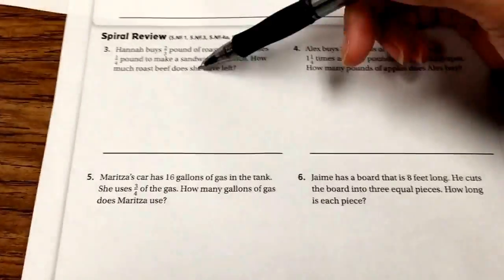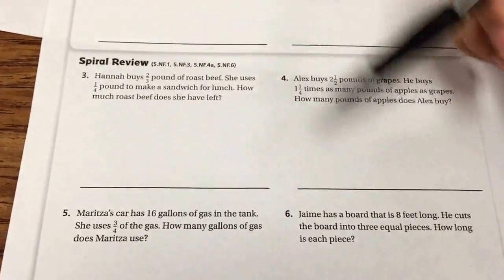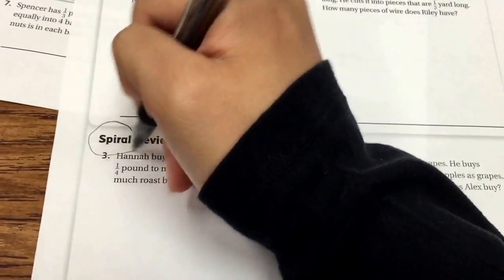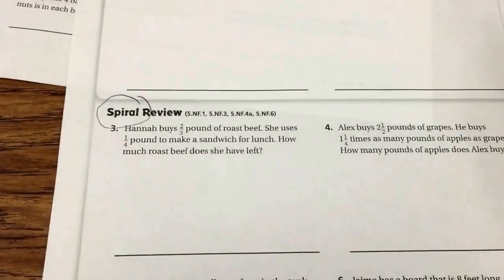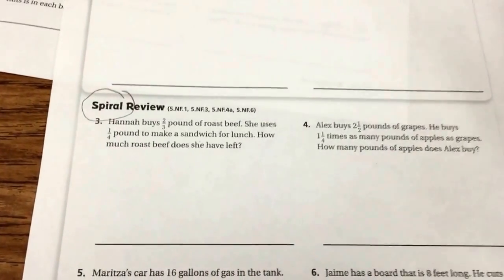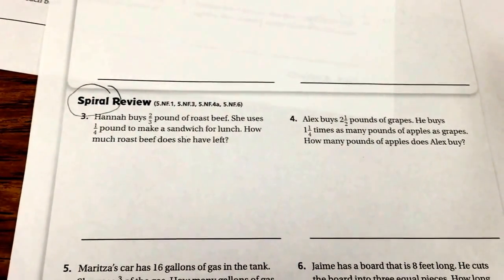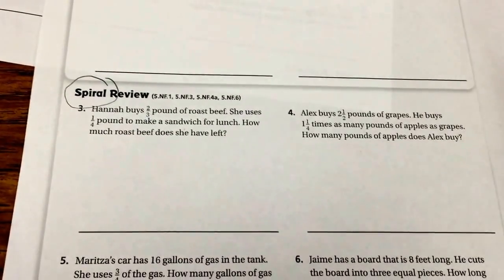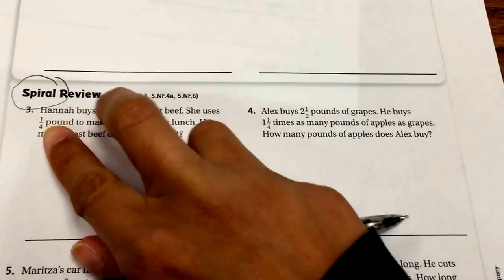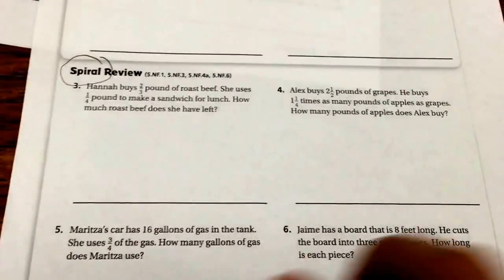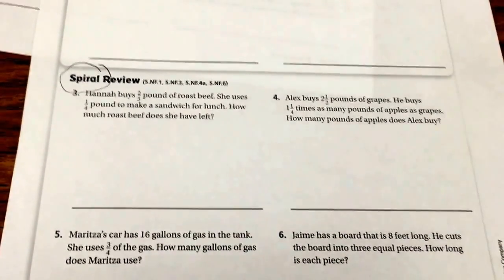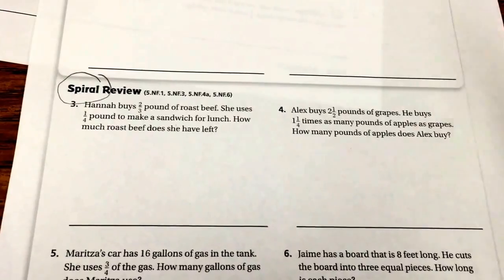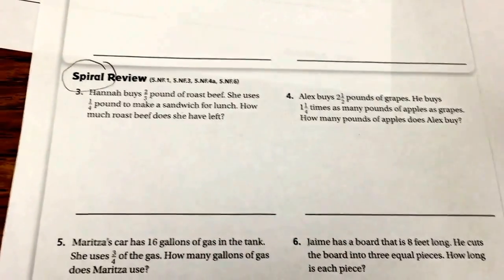Keep in mind, once you hit the spiral review, it's no longer you're always going to divide the two numbers you see. Spiral review, spiral means it could have been anything we've learned thus far. So it could be addition, subtraction, multiplication, division. It could be exponents. It could be PEMDAS. It could be a lot of different things. So just because you see two numbers, once you hit spiral review, you're not dividing anymore necessarily. You might, because that might be what they're reviewing, but keep in mind, spiral reviews are our favorites because we could do anything we've learned.